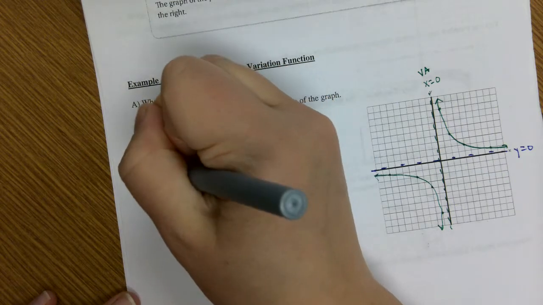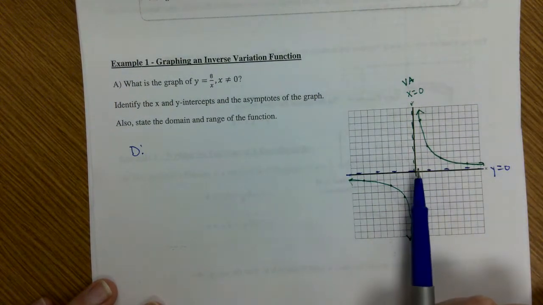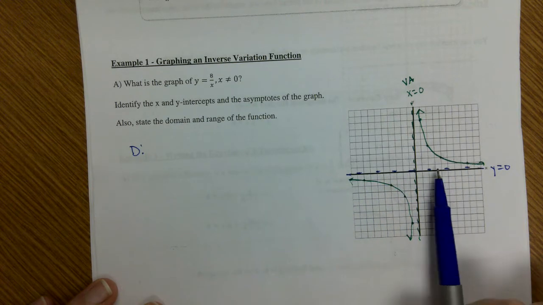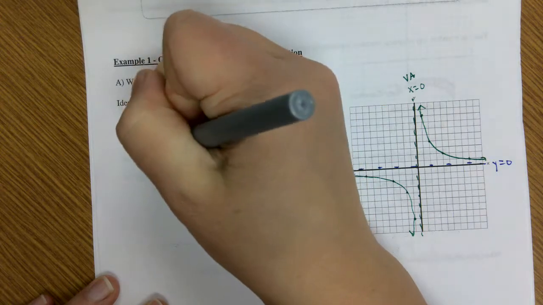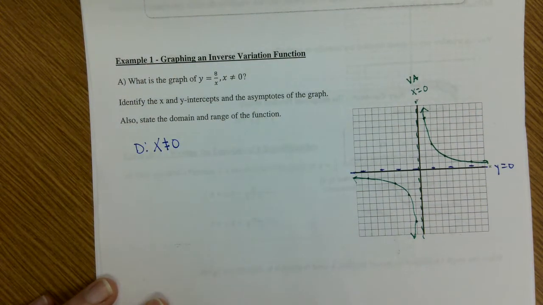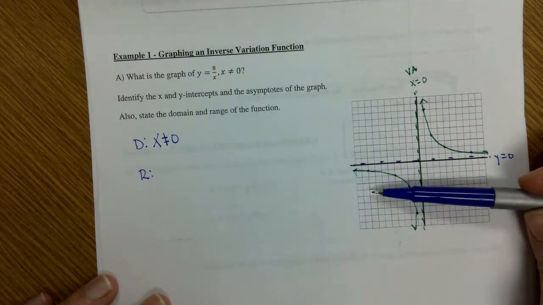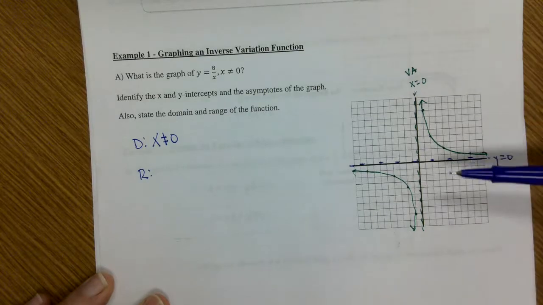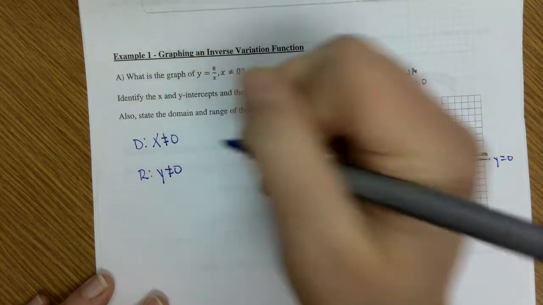My domain, if I look at this, the only restriction I have, if I look left to right, I still have an arrow pointing to the left, I still have an arrow pointing to the right, but right here, x cannot equal 0. So my domain restriction would be x can't equal 0. It can be anything else but that. My range, when I'm looking at this, I can go down forever. I can also go up forever. But again, I have that asymptote. So y cannot equal 0.